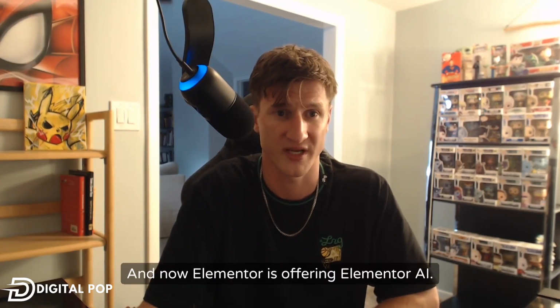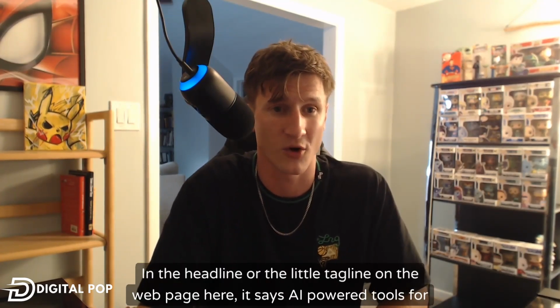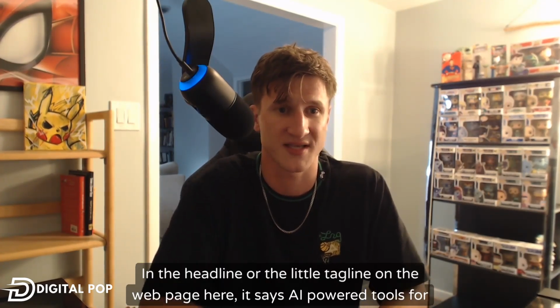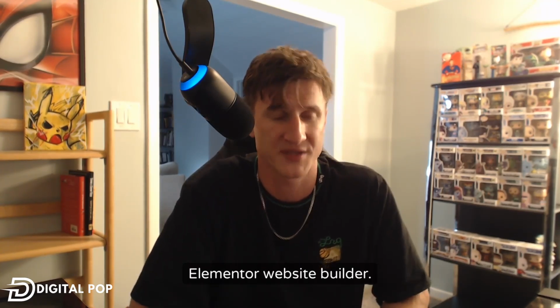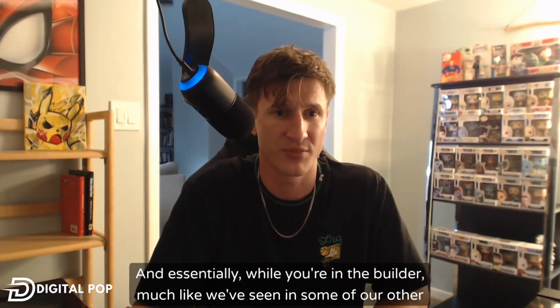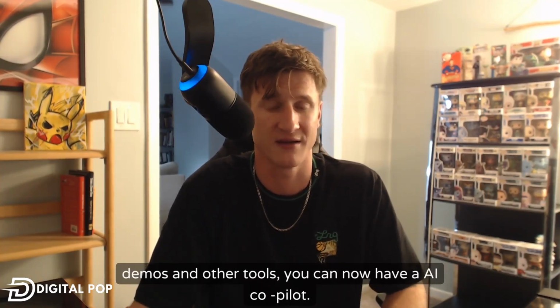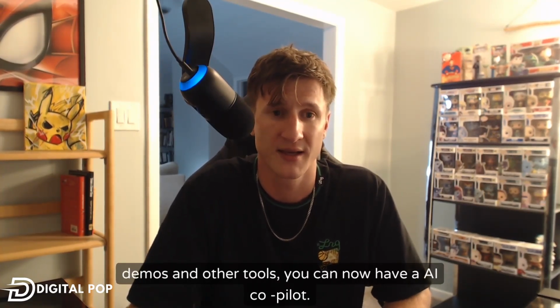And now Elementor is offering Elementor AI. In the headline or the little tagline on the web page here, it says AI-powered tools for Elementor website builder. And essentially, while you're in the builder, much like we've seen in some of our other demos and other tools, you can now have a native AI Copilot.